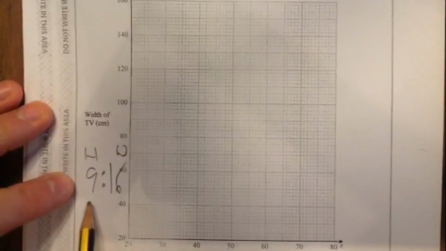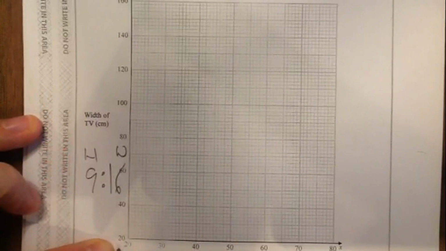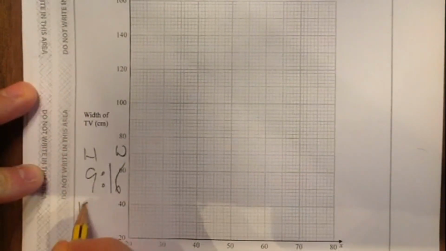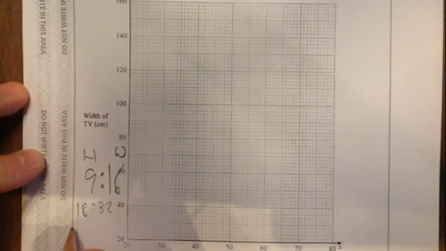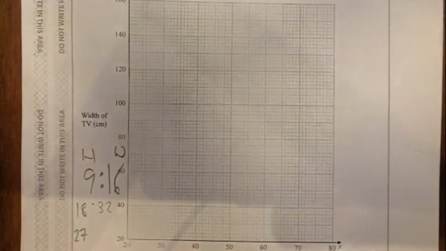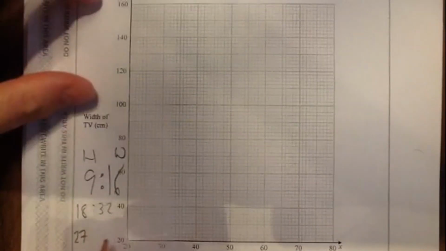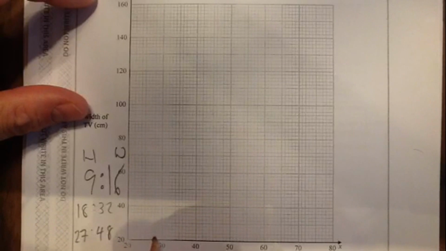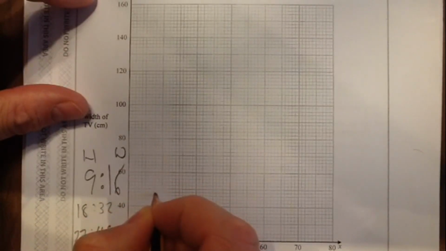Now, easy way to do it is that for every 9 we go across, we go to 16. So 9's not on here, so that won't work. We could do 18 to 32. 18's not in here, so it still doesn't help us. So I'm going to add another 9 to this to make it 27. And I'm going to add another 16 to the 32, to make it 48. 27's here. 48 is, so 40, 50 is about there.